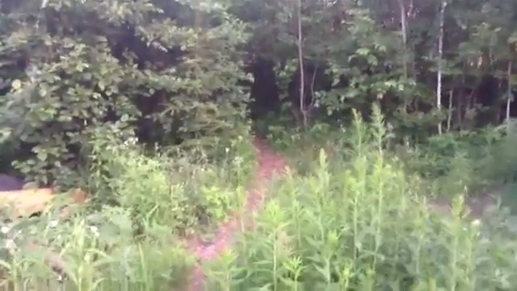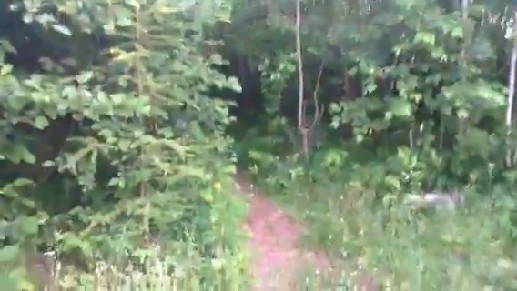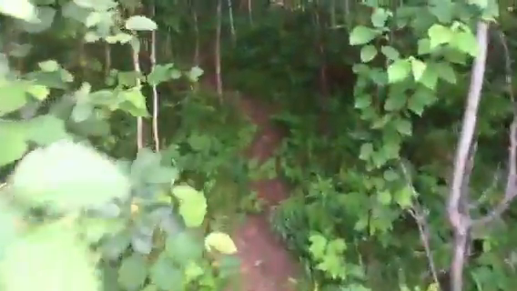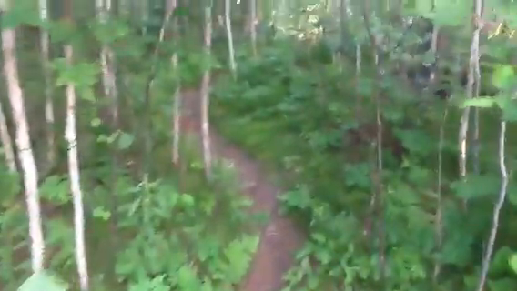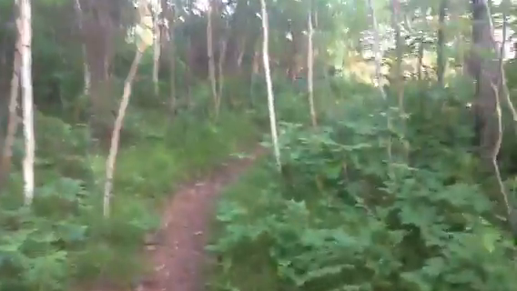Well, here we are back in the forest, following the little path back to where we had planted some fruit trees. We planted some this spring and some a year ago. They're right up here in a little bit.